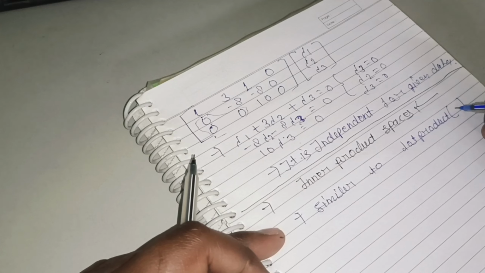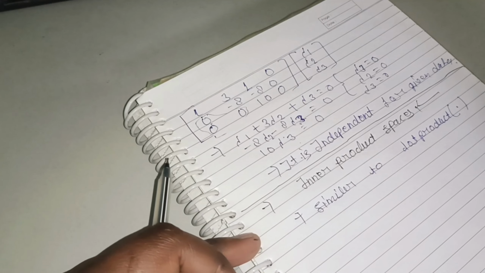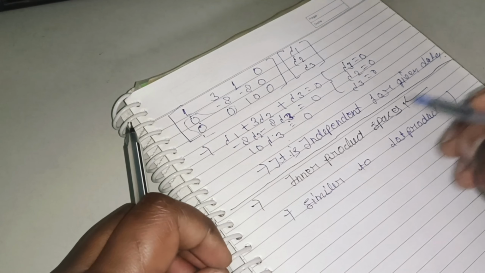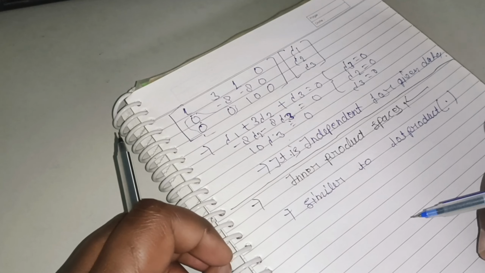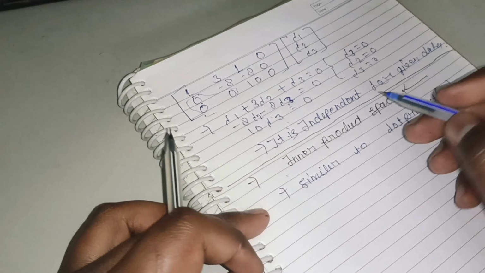We all know what is dot product. We have done it in the preparation of IIT JEE and 12th class also, in the vector 3D chapter. If you know dot product, then we can easily understand this concept.